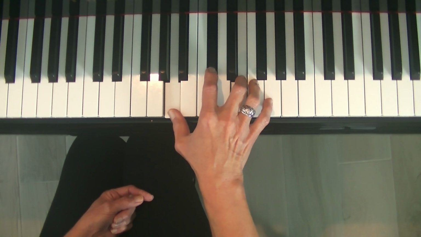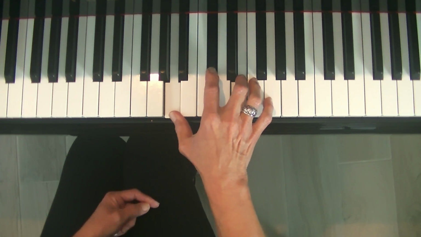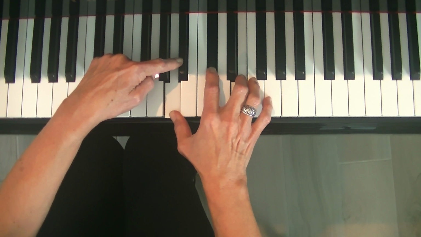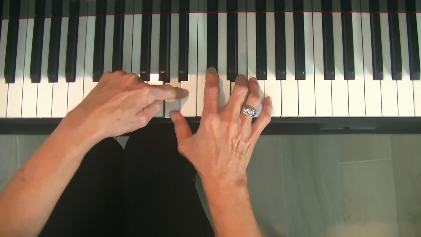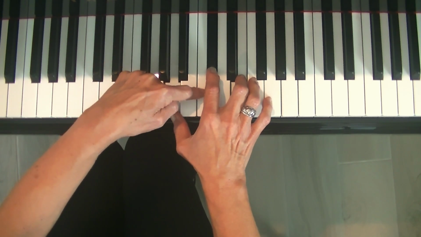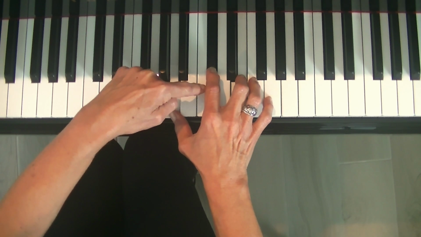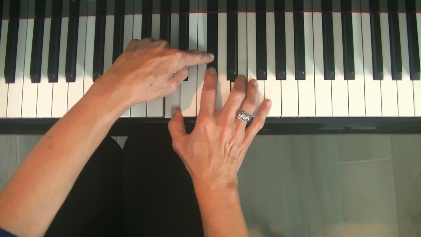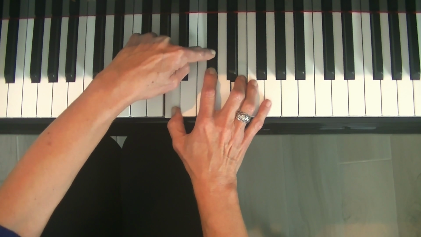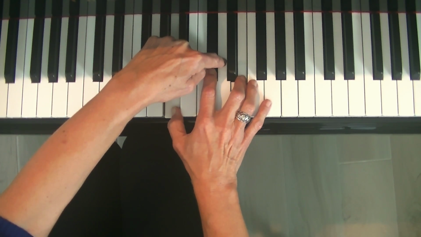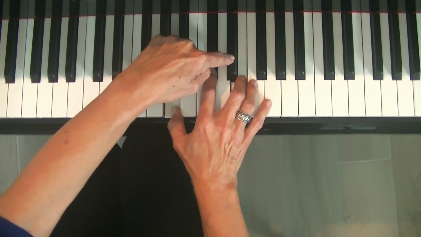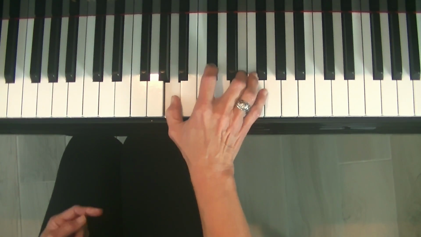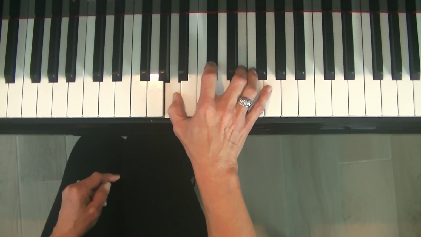We can use the 4-3 formula. So here, from A to A sharp is 1, A sharp to B is 2, B to C is 3, C to C sharp is 4. Okay, so there's our 4 half steps. Now, C sharp to D is 1, D to D sharp is 2, D sharp to E is 3. There's our 4-3. We know we have a major triad.